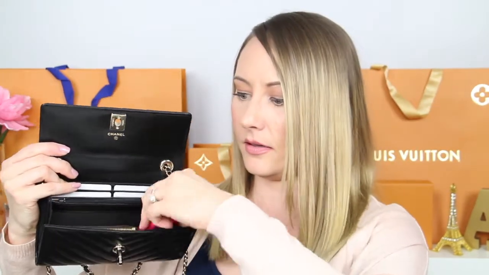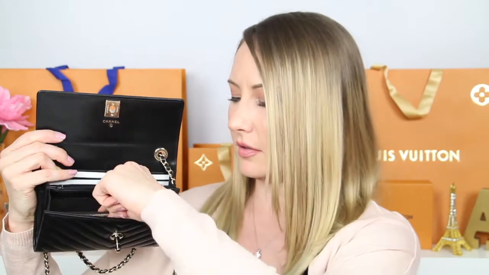And then looking back inside, we have the lipstick, the little hairbrush, the key pouch, the phone, and then again pretending that there are 12 cards inside here.